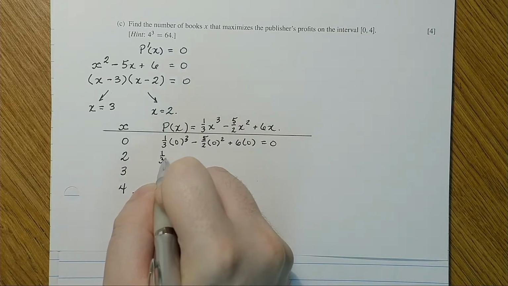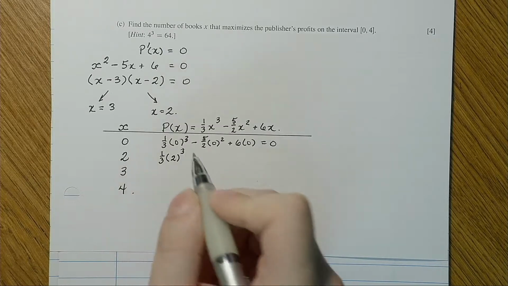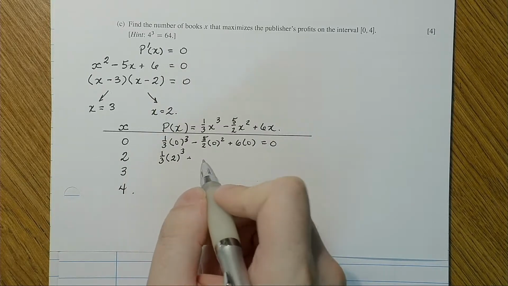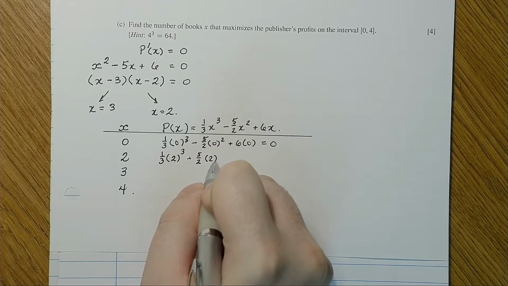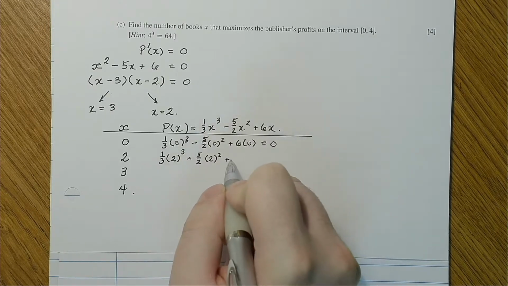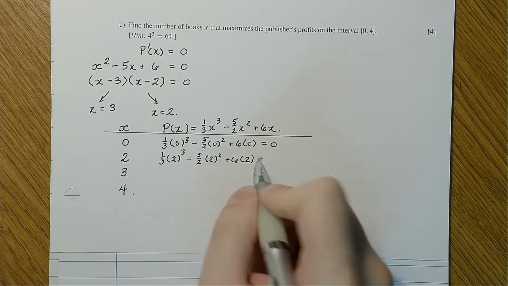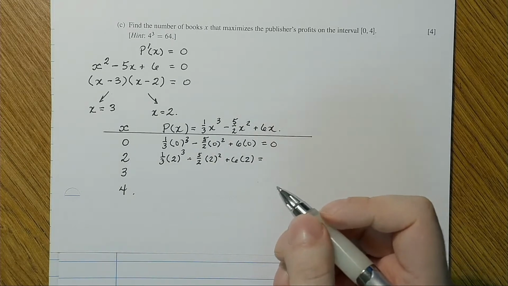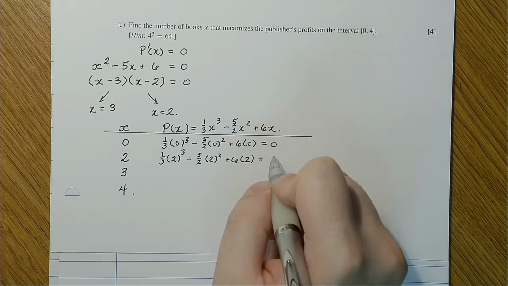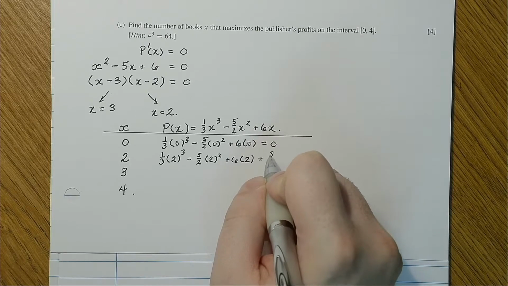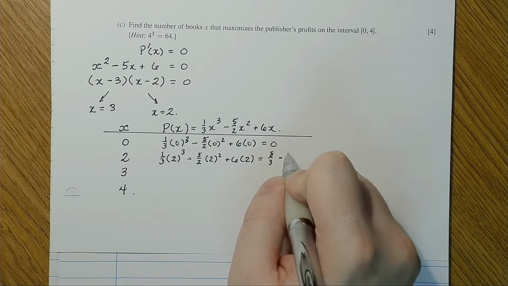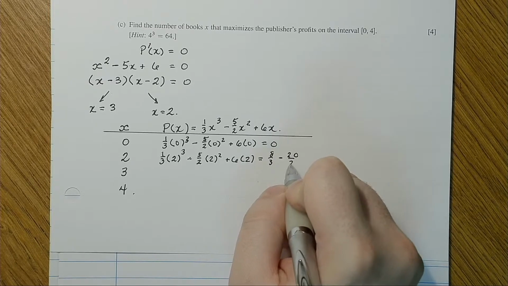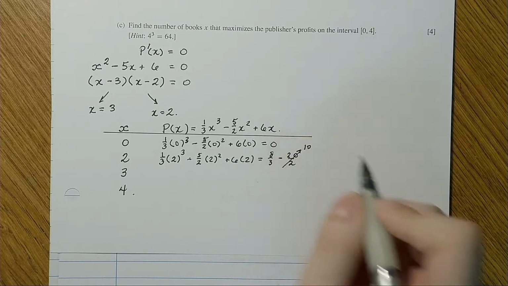I have 1/3 times 2 cubed, minus 5 halves times 2 squared, plus 6 times 2. So what I get is 8/3. And then I have 20/2, so that goes to 10.